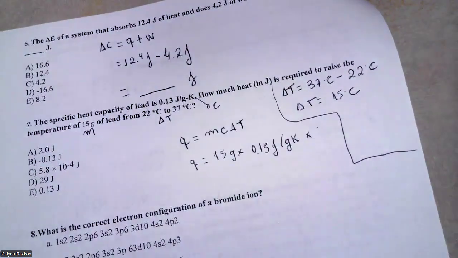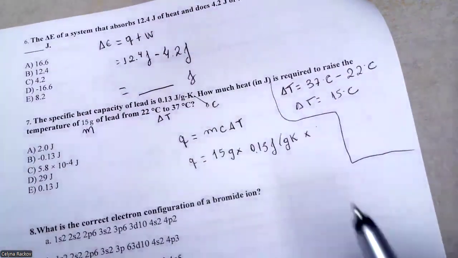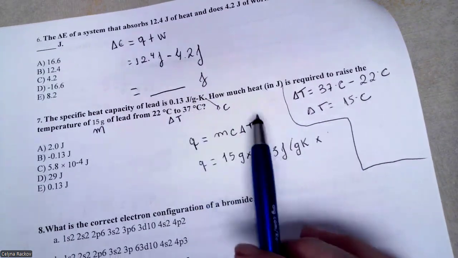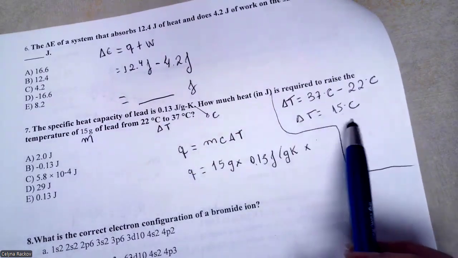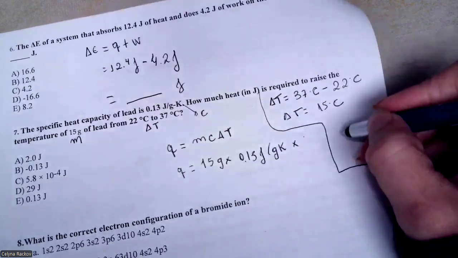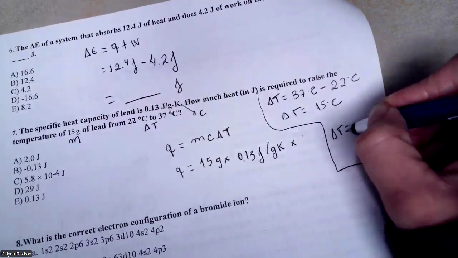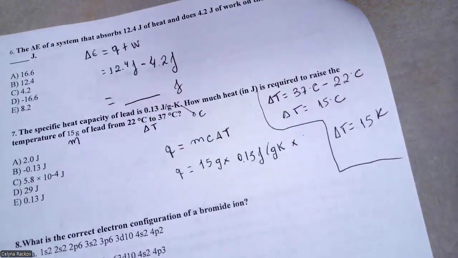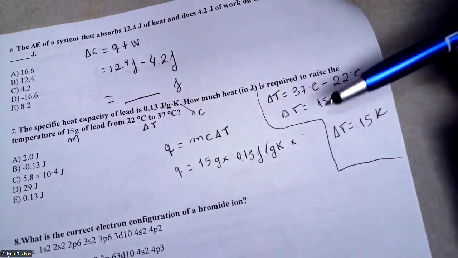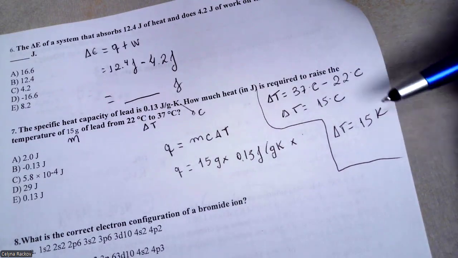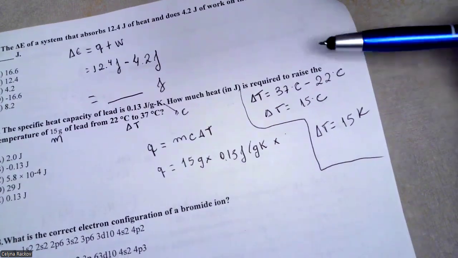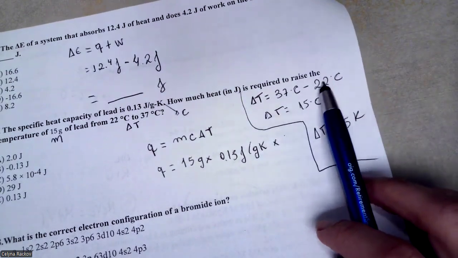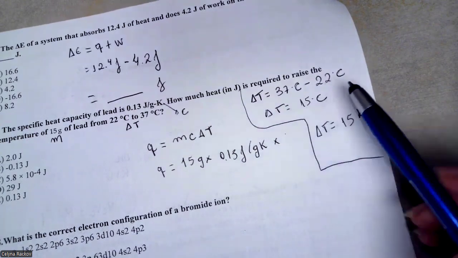Just one note here. Specific heat is in Kelvin, so that means your delta T should be in Kelvin. The delta T is the same thing in Kelvin. Why is the temperature change the same in Celsius and Kelvin? If I do 37 degrees minus 22, it is 15 degrees Celsius, right?